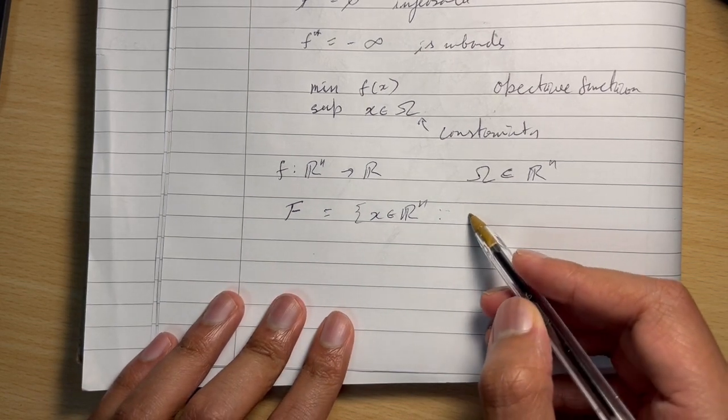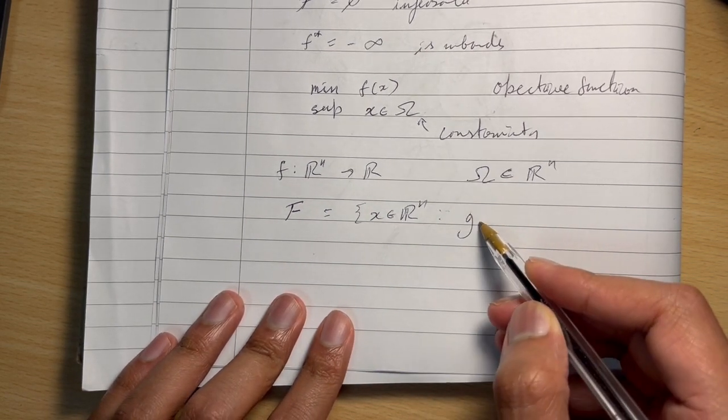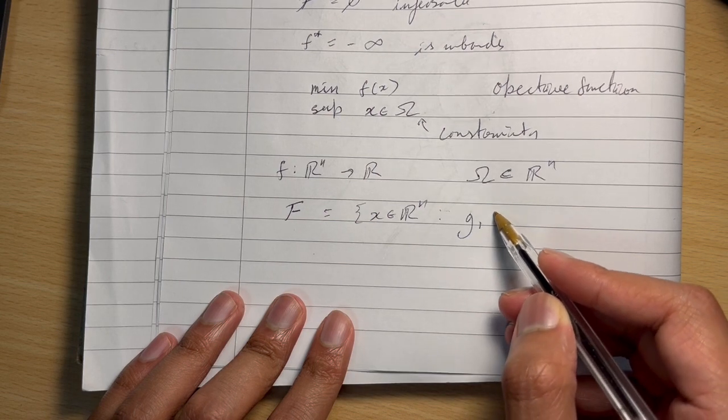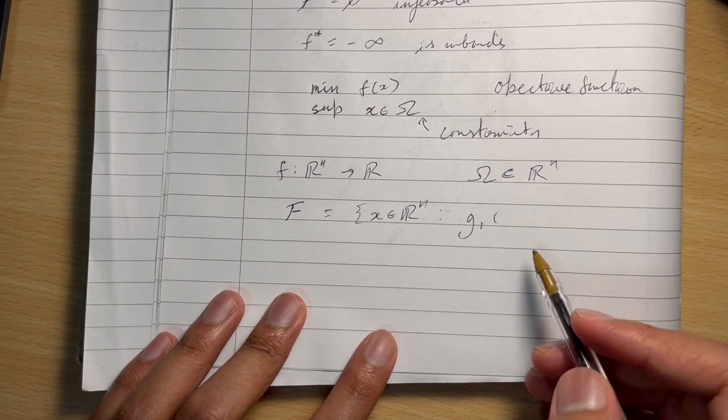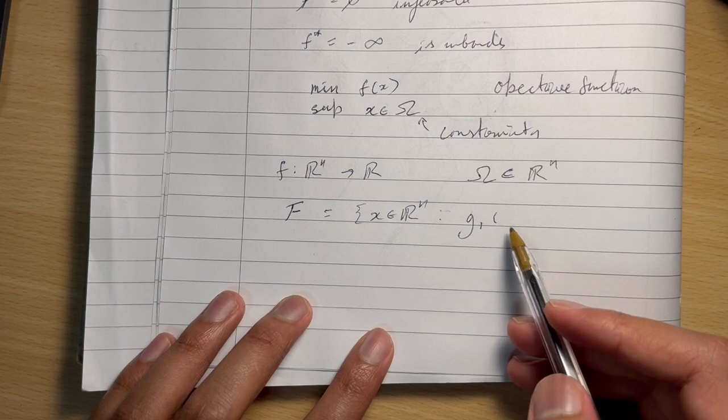So we have some inequality constraints. That just says it's less than some value.